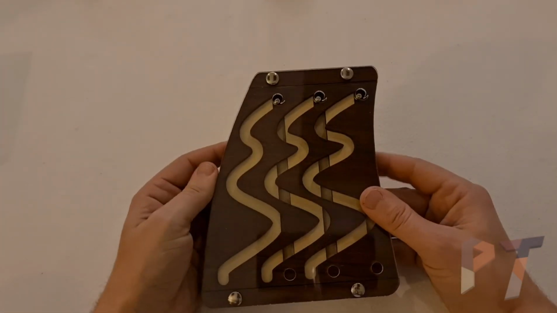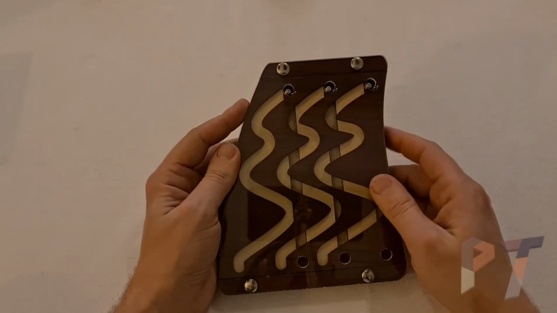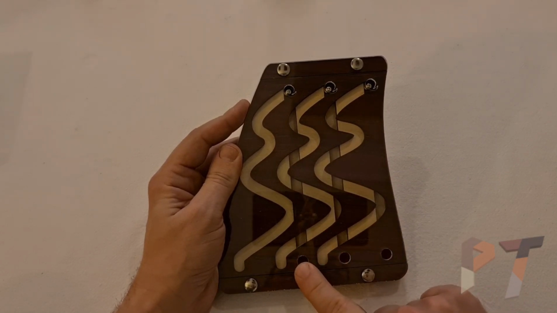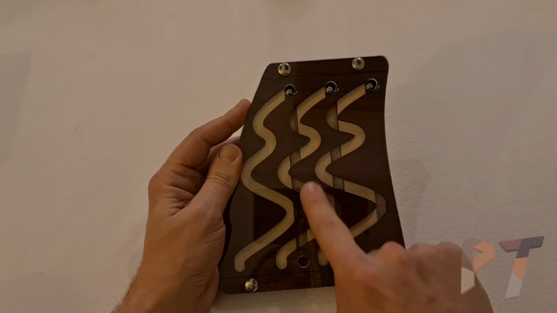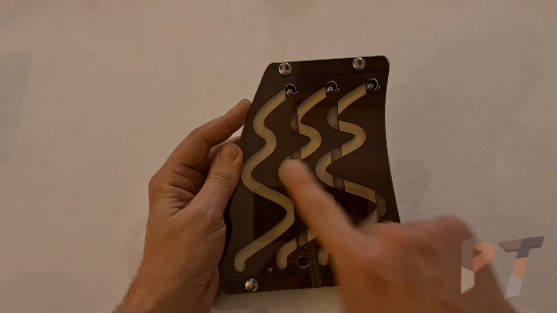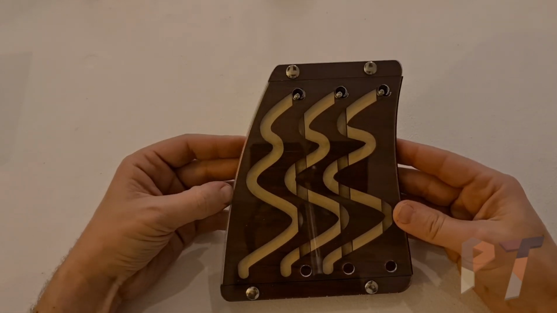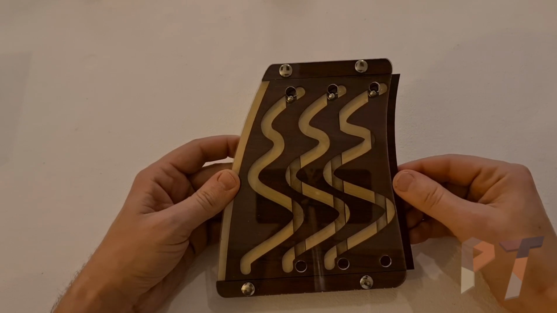Sticking with Claude Constantine, and one unfortunately you can't really get hold of anymore, is this. It's called Wave. It's a beautiful size and it's a wonderful design. We've got these 3 ball bearings, and the idea is to get them out of these 3 holes. Now, we do this by moving the ball bearings down these wave patterns, which are just slightly offset. And there's only one piece to move in this puzzle, which is this slider here.